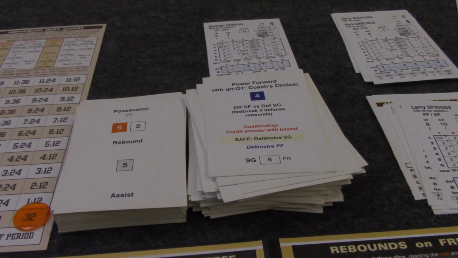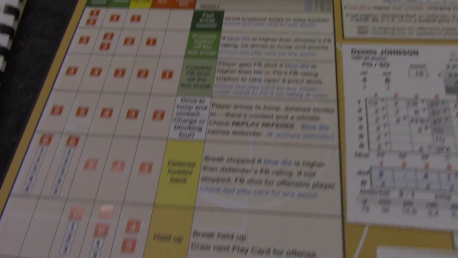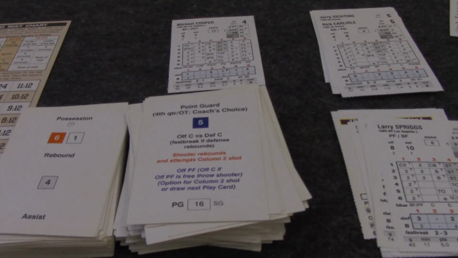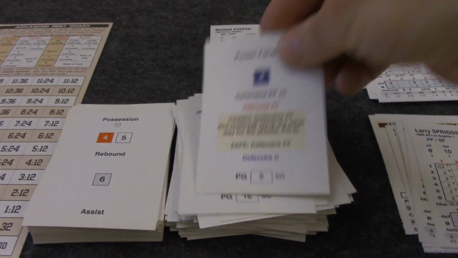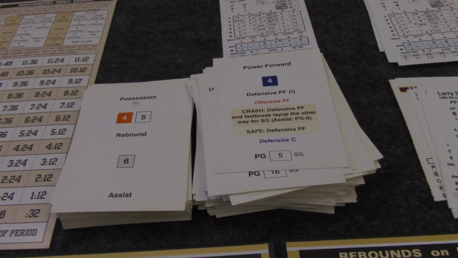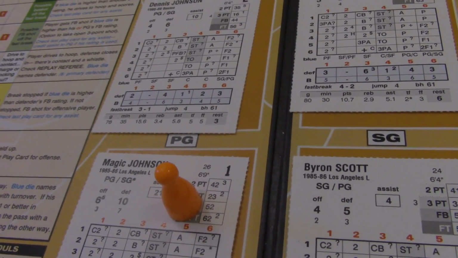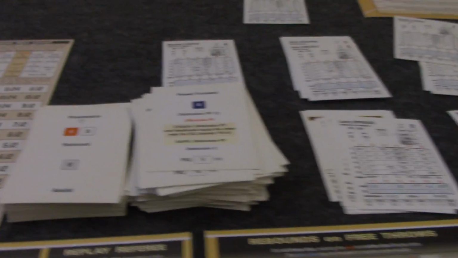But a 62 on the fast break chart, it's held up. And the Lakers will set up their offense. It's going to go through Magic. And at 4-5, he has a turnover. So things just not going the Lakers' way so far.